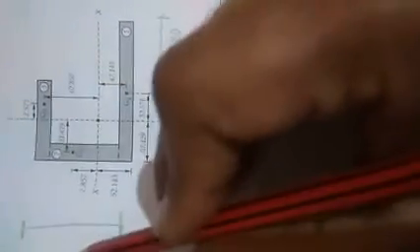See, now I will do it for Ixx. First area you take, first area it is 180. From here it is 180. From here to here it is 120.